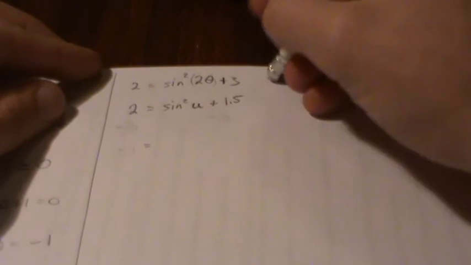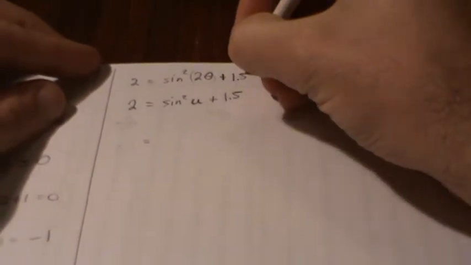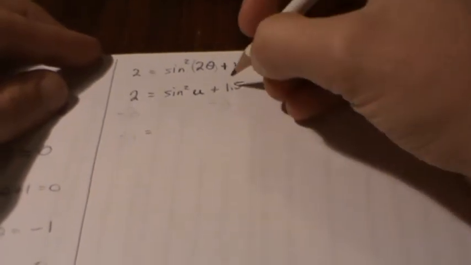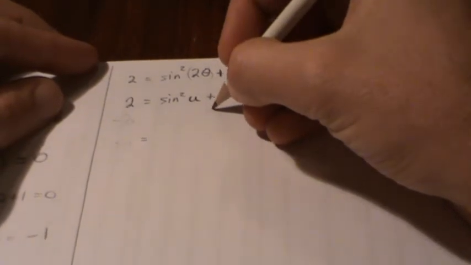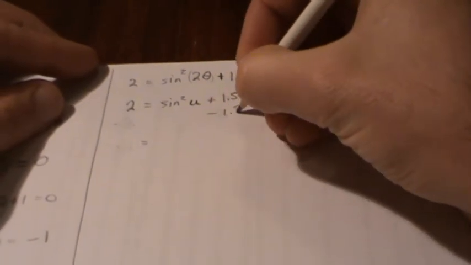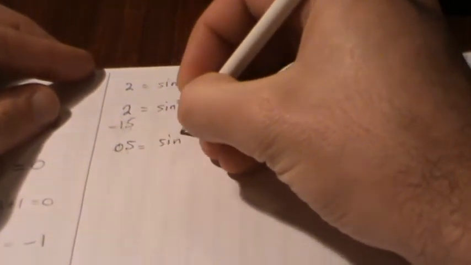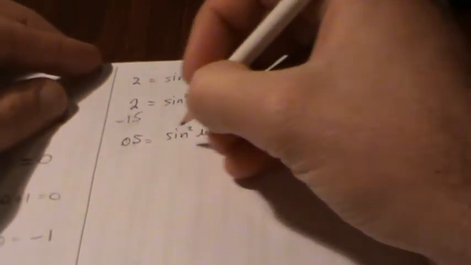Okay. So if I have 1.5 here, and now if I subtract a 1.5, I'm going to get 0.5 is equal to sine squared u.